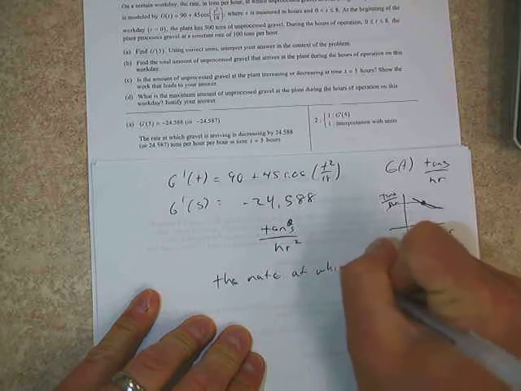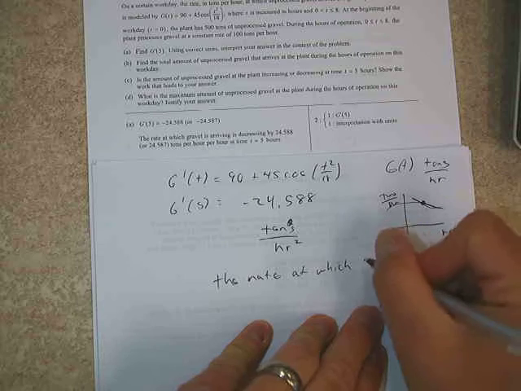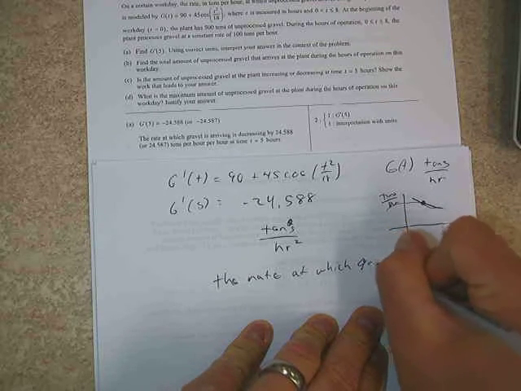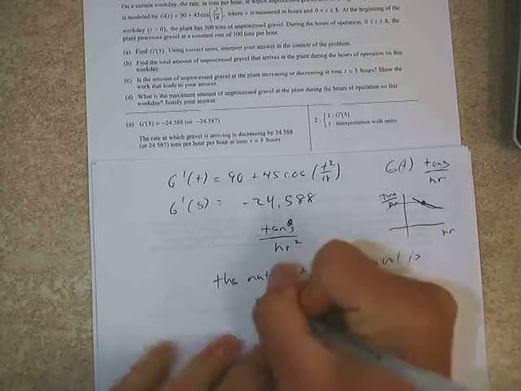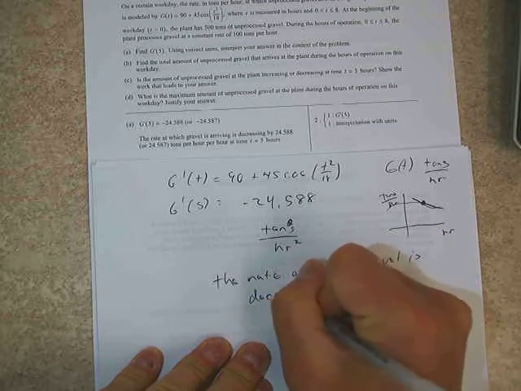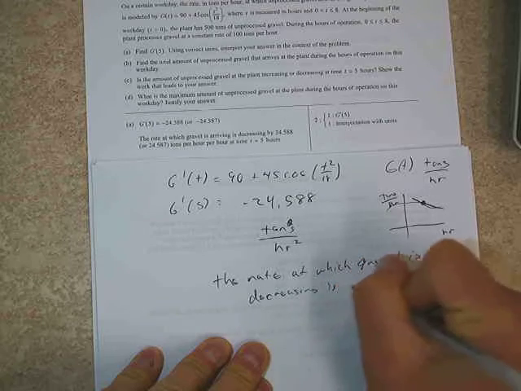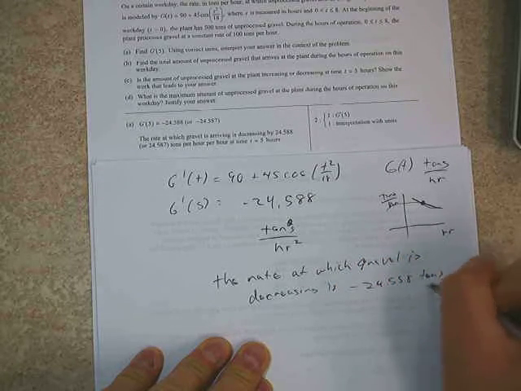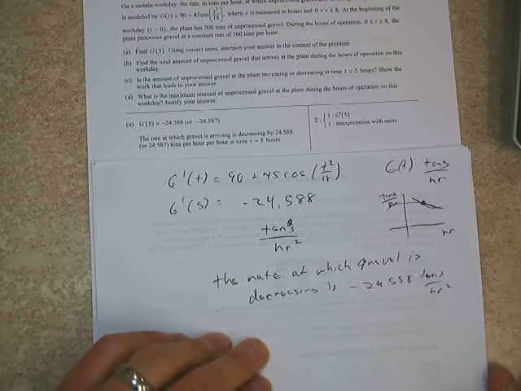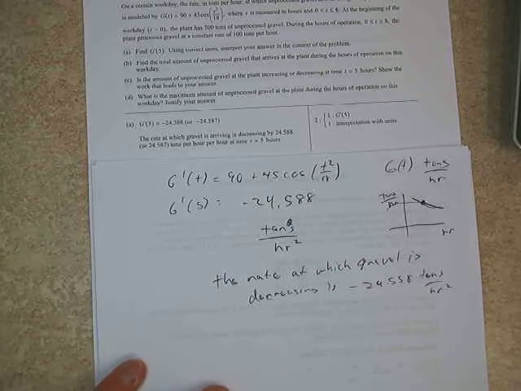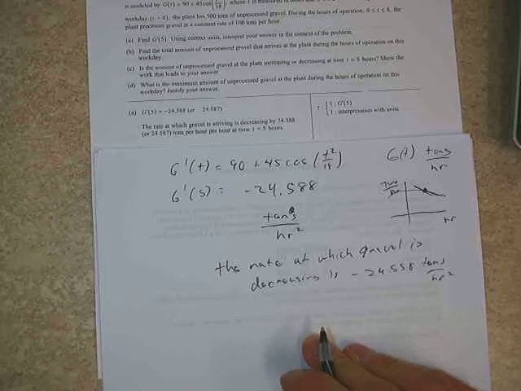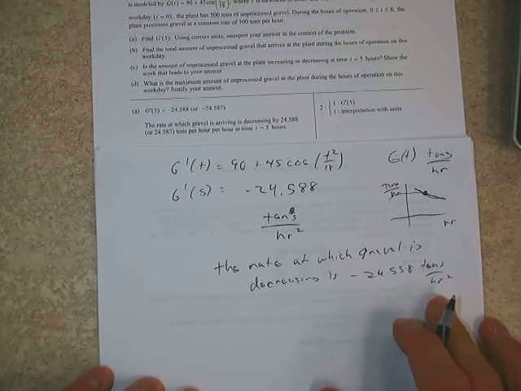So if we explain that, we'd say the rate at which the gravel is arriving is decreasing at negative 24.588 tons per hour squared. Okay. All right. And another point for that, so two altogether.